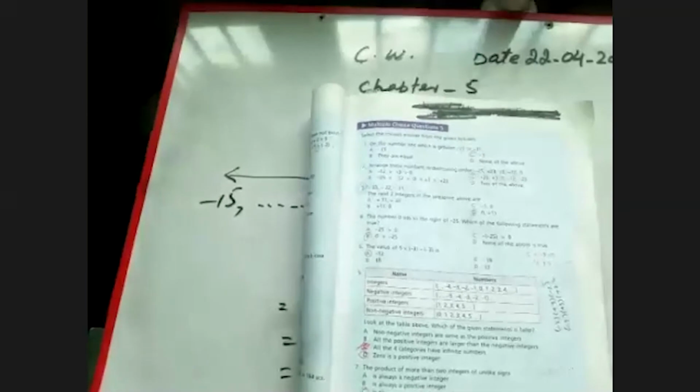Seventh part, the product of more than two integers of unlike signs is always a negative integer. B part is always a positive integer. C is always a negative integer if there are an odd number of negative signs. D, none of the above. C is correct. The product of more than two integers of unlike signs.